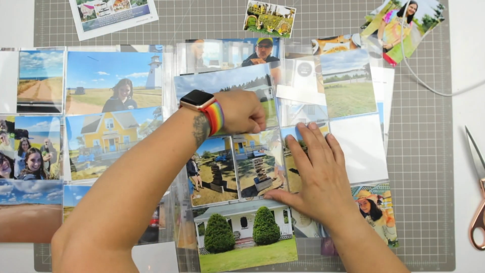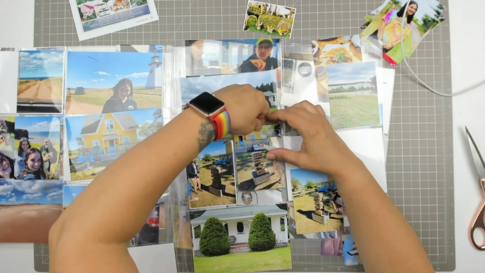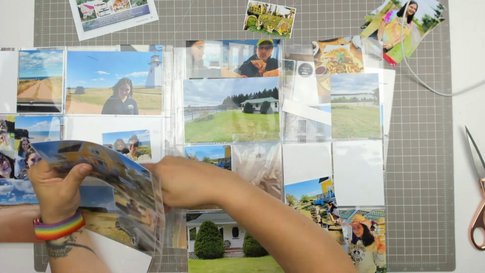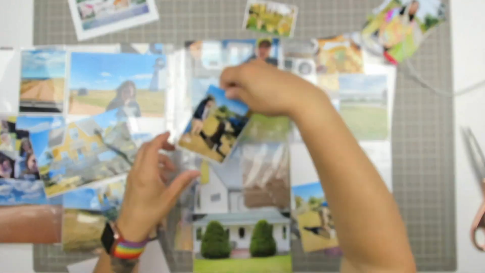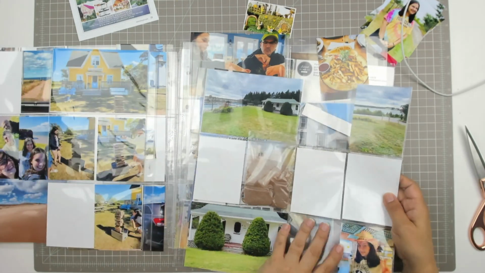Oh yes, so I decided that all of these photos from the coffee shop would make a good backside of an insert. Some of my inserts are Becky Higgins inserts that are design H. Wait a second. It's design C. I'm sorry.